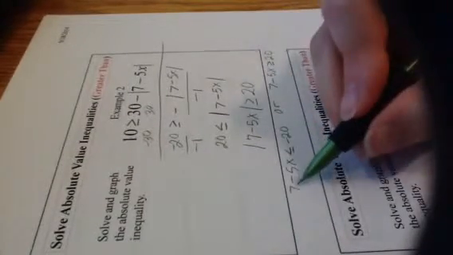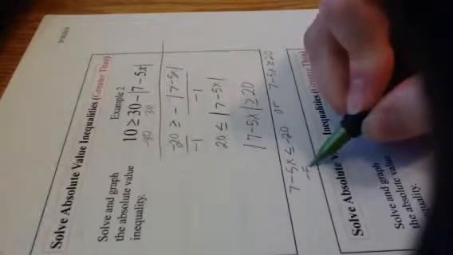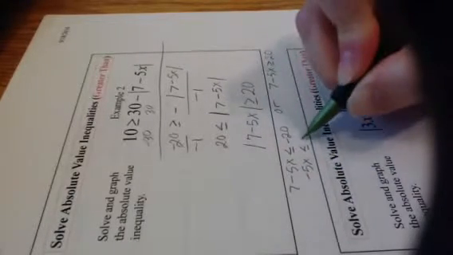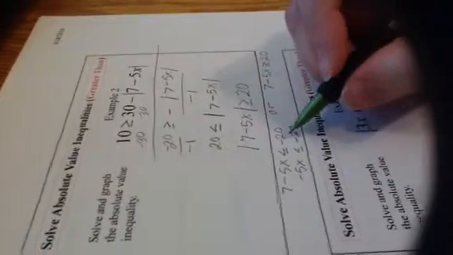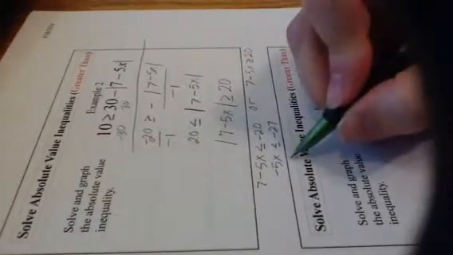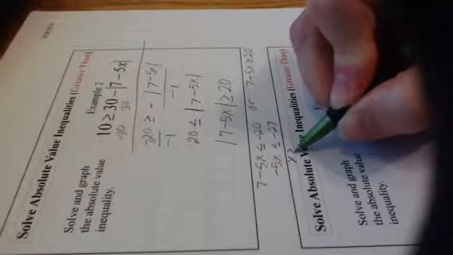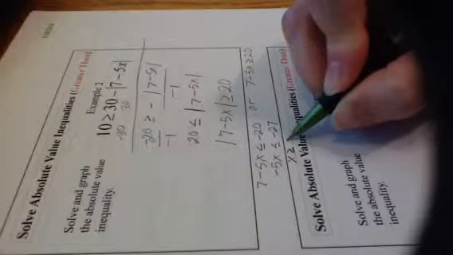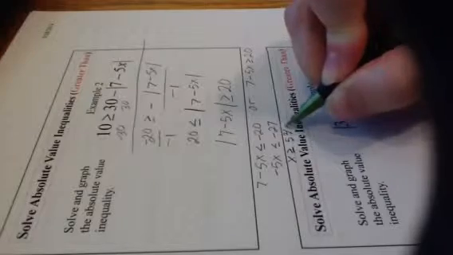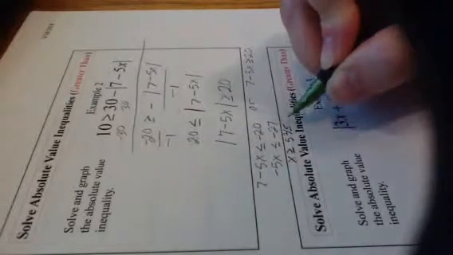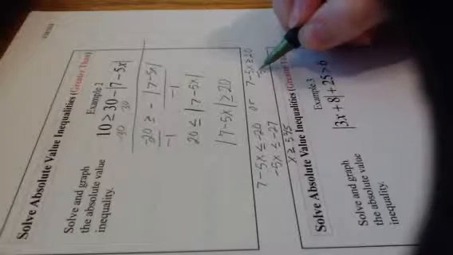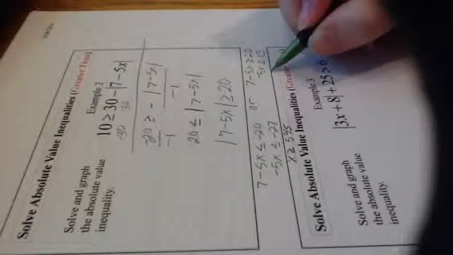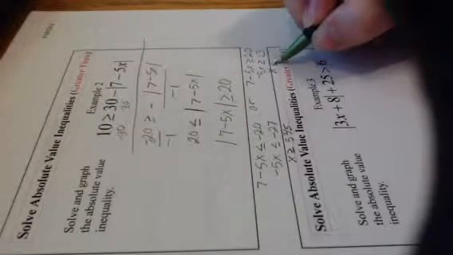So then I can subtract 7. And then I can divide by negative 5, which will again switch that inequality one more time. So it's going to be x is greater than or equal to 5 and 2/5. Then this one I'm going to subtract the 7. Then I'm going to divide by the negative 5, which will switch the inequality.